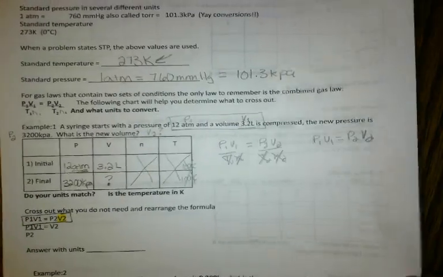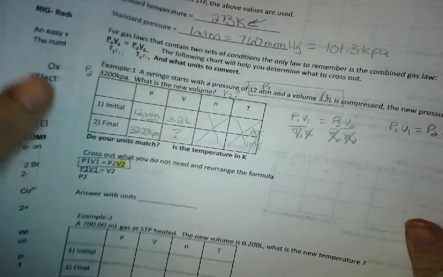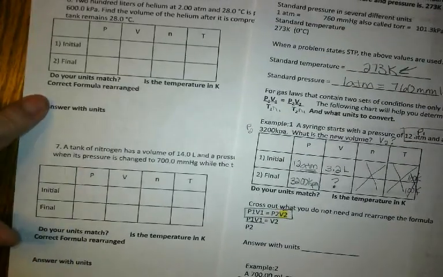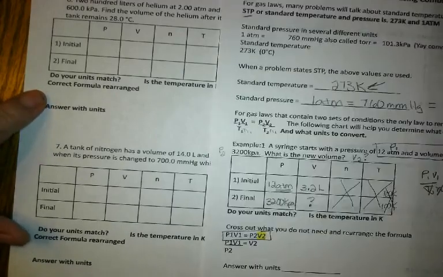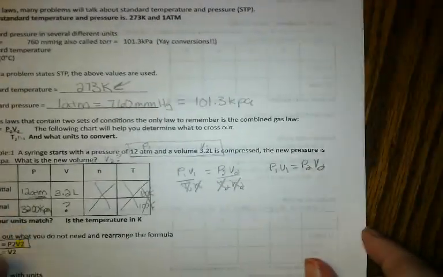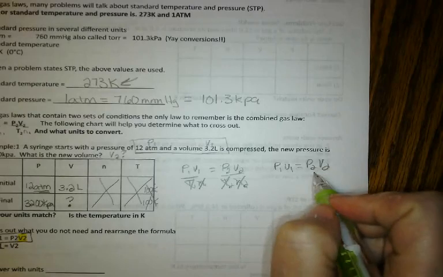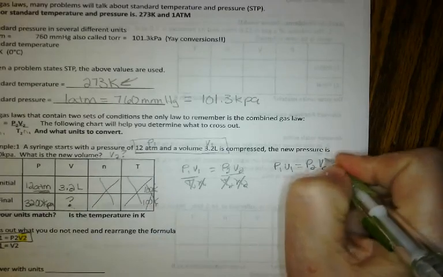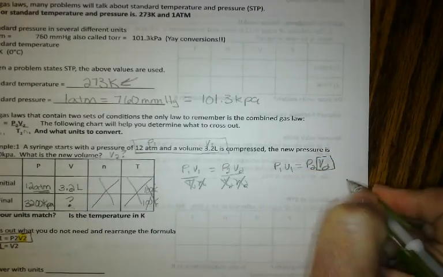On my problems here, you need to actually show me the formula after it's rearranged. So what are we solving for here? We're solving for volume 2. I need to get that guy alone.